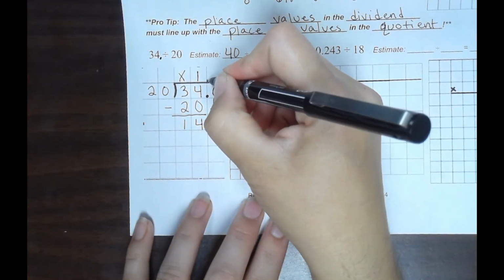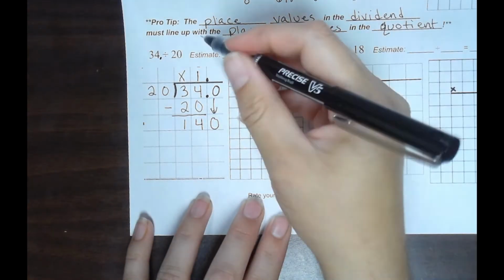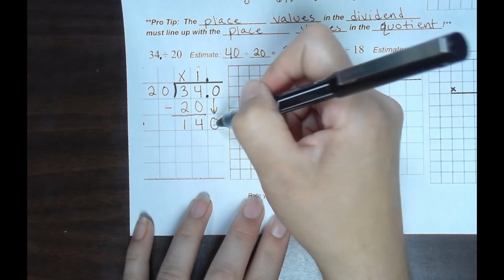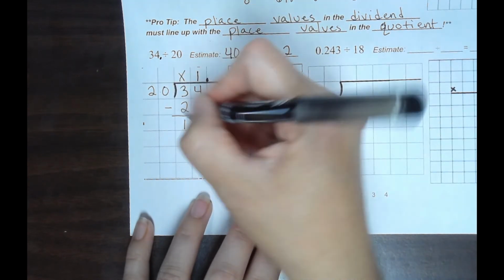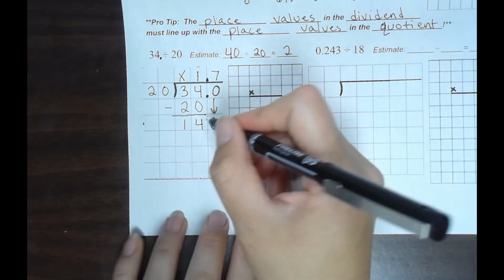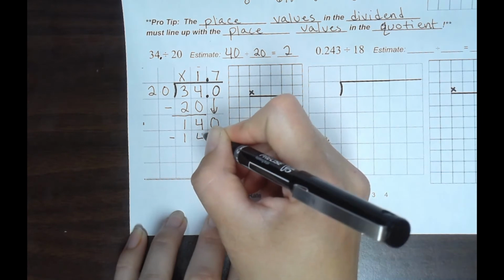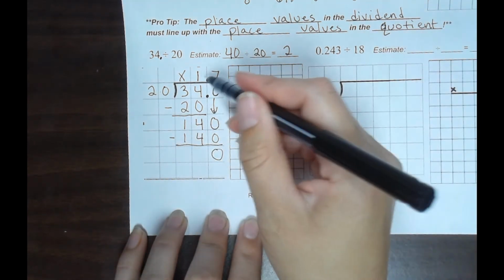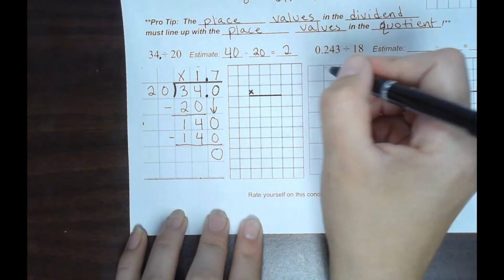That also means I need to have a decimal right there in my answer. My whole units are done. I'm now moving into the decimal portion of my number. 20 goes into 140. 2 times 7 is 14, so 20 times 7 would give me 140. So subtract 140 and I end up with 0. I get an answer of 1 7/10.